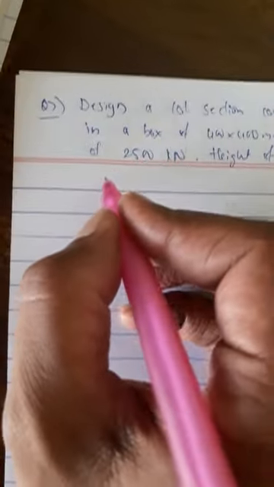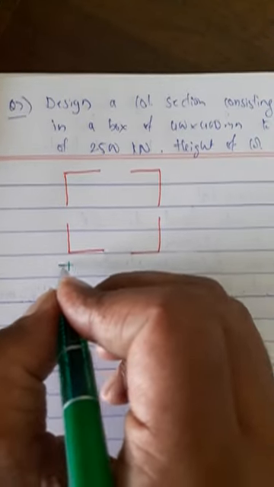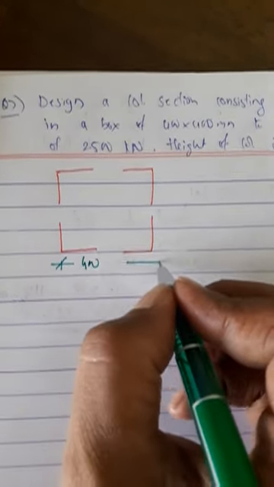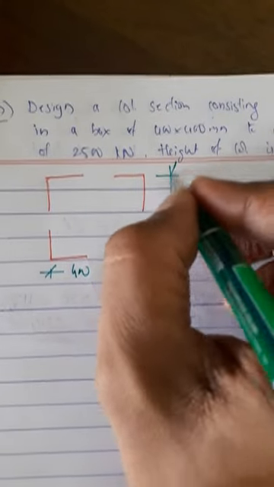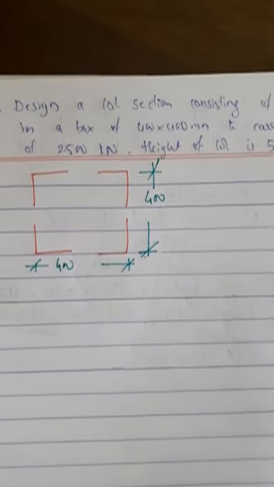Now I have to arrange the column sections. It is given that you have to use 4 angles to form a box of 400 by 400. So you can provide the 4 angles like this. This will make a box section. This out to out dimension is 400, and this out to out dimension is 400. So these are the box sections. Now as usual, same design steps.